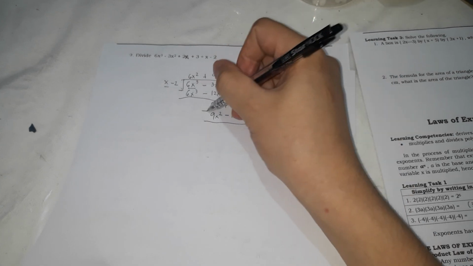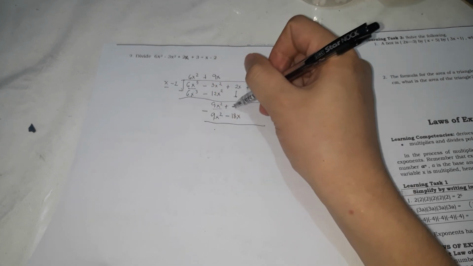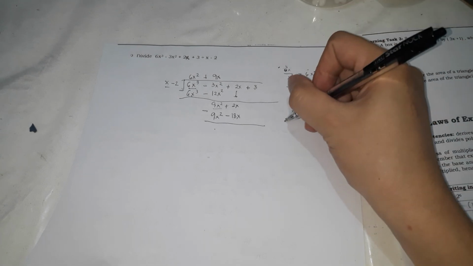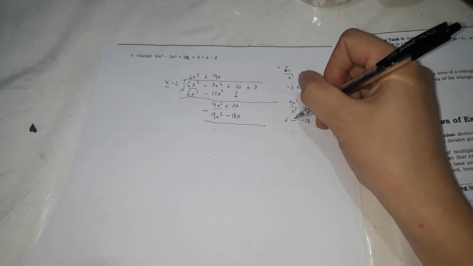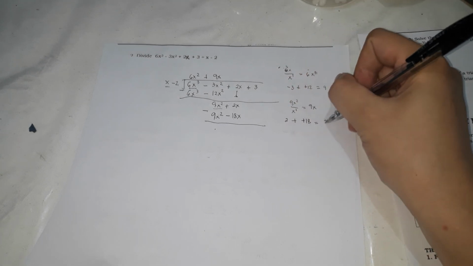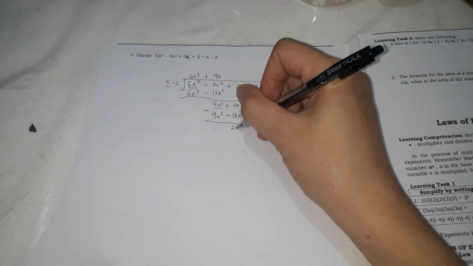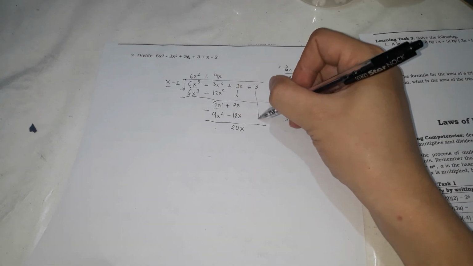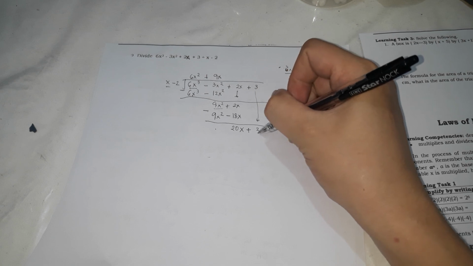Minus, 9 minus 9 is 0. 2 minus negative 18, plus plus, is equal to positive 20. So 20x, bring down mo naman yung 3 plus 3.